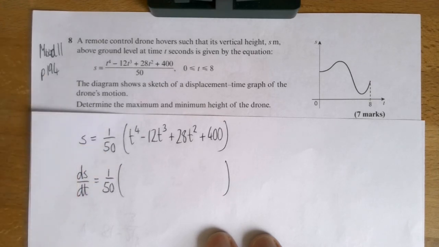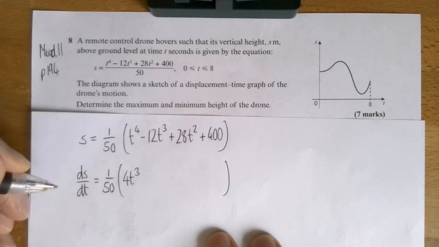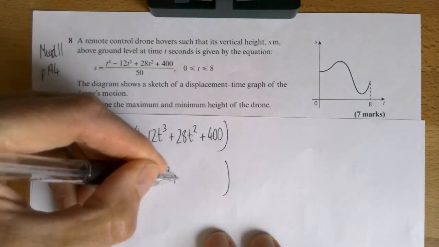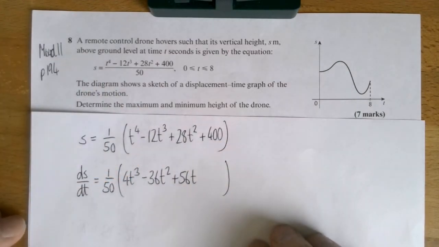So we're differentiating, always got to be clear in your mind, haven't you? Multiply by the power, reduce the power by 1. Multiply by the power, reduce the power by 1. Multiply by the power, reduce the power by 1, and that term will disappear.